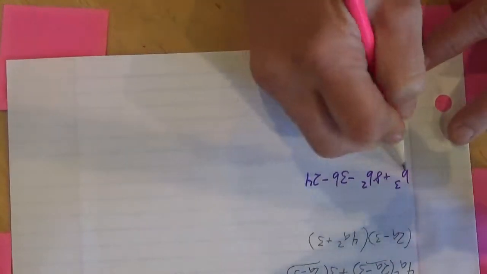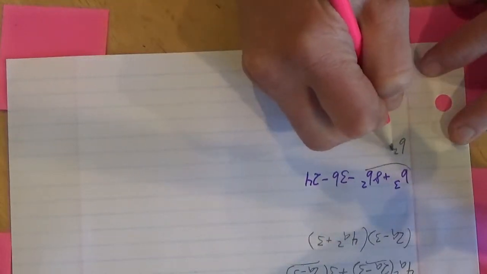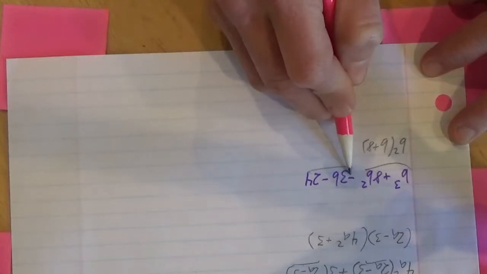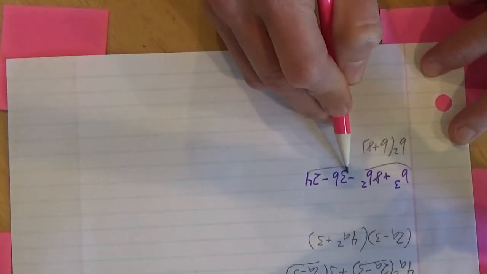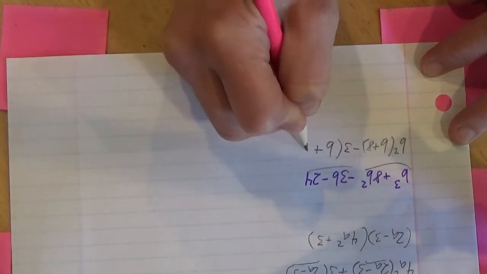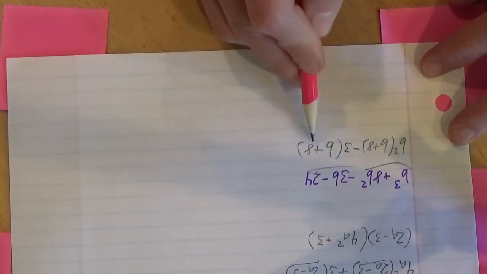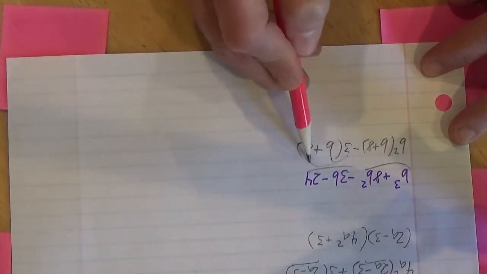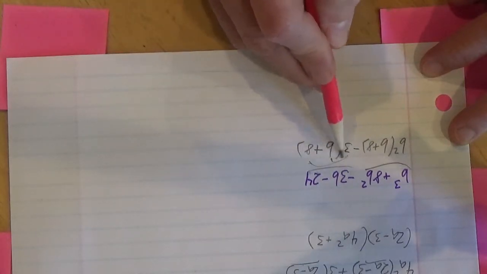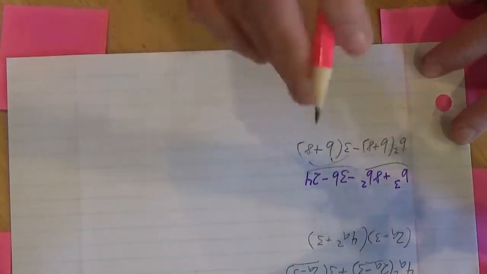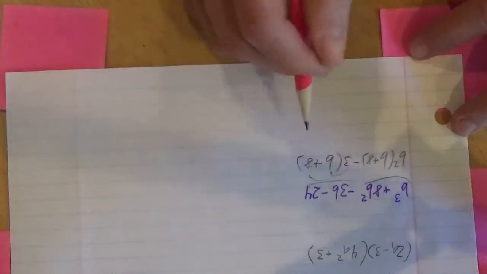I do it again. Group the first 2, b squared times b plus 8. Group the second 2. If there's a minus sign there, factor it out. So factor out a minus 3, you'll be left with b plus 8, right? If you took out a minus 3, you'll be left with a plus 8 there. Again, if you're ever uncertain, just distribute it back. Minus 3b minus 24, b cubed plus 8b squared. We're not changing anything, we're just manipulating it.